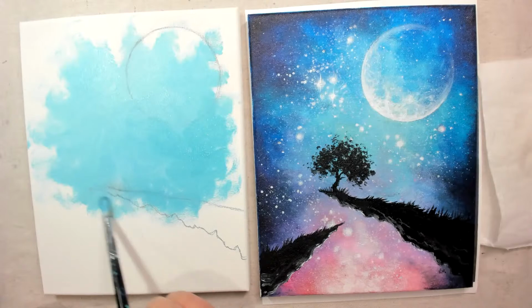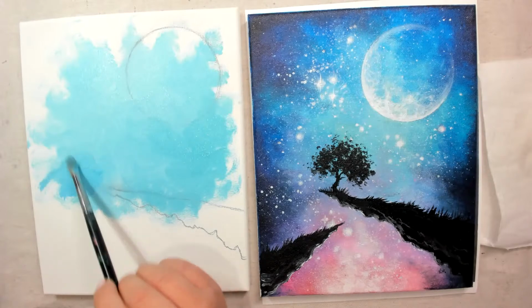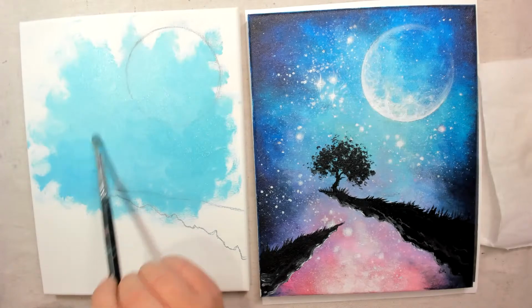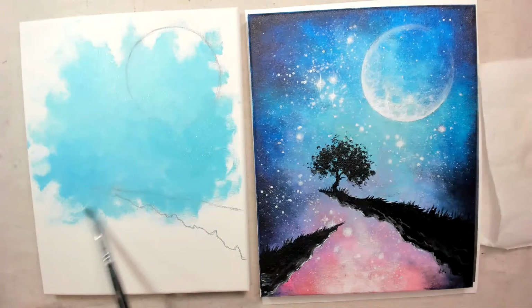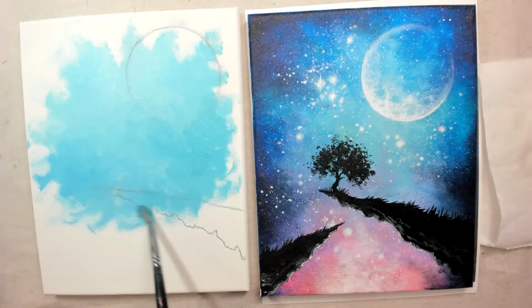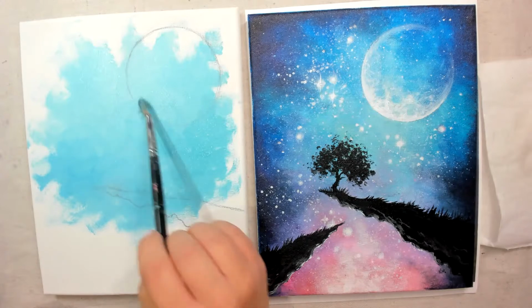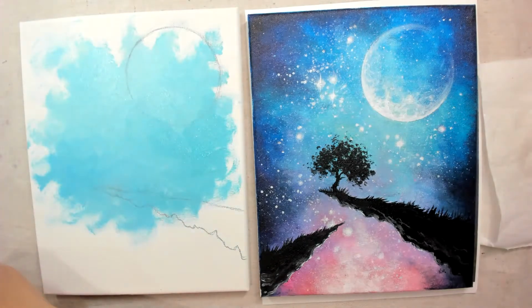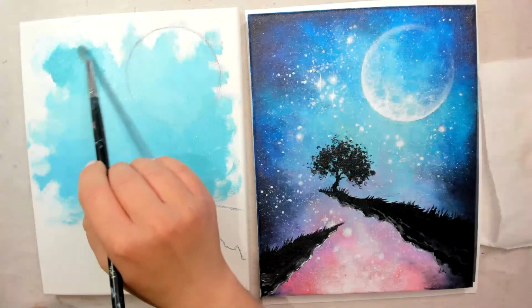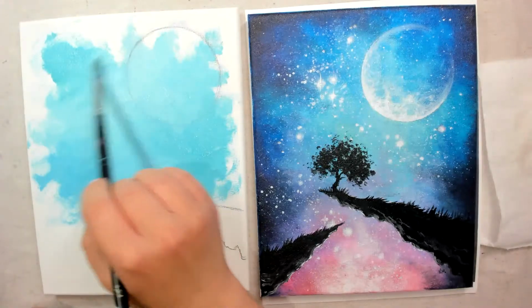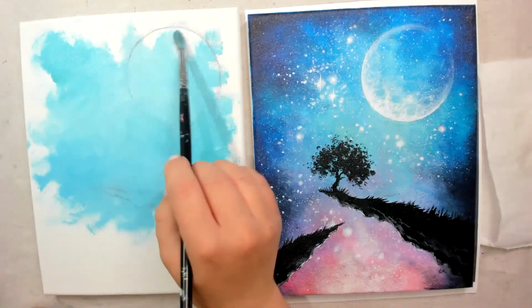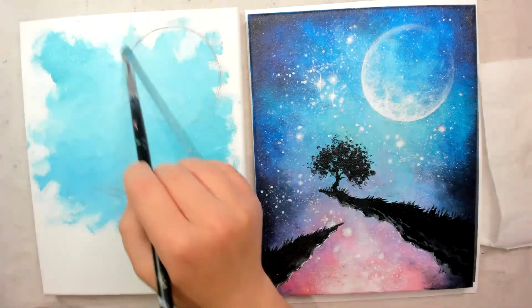All right, let's go a little bit lower here. All right, I think I'm quite content with this amount of teal. I think I may start moving on to my next color, which in my case is going to be about medium blue.